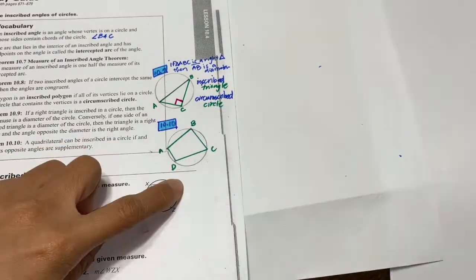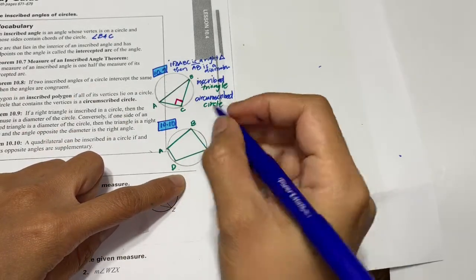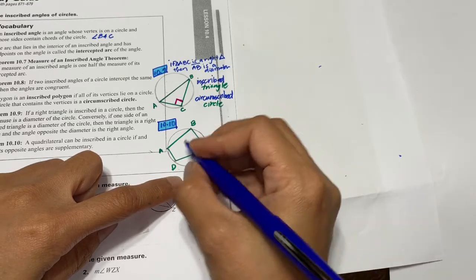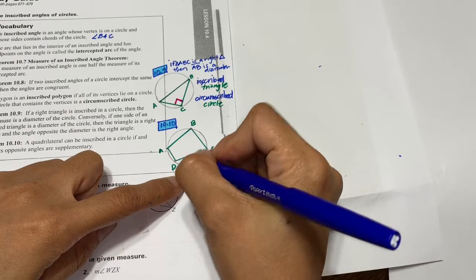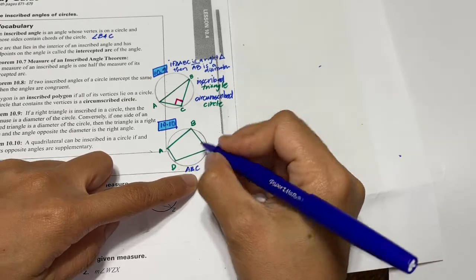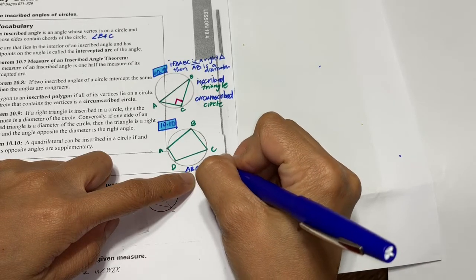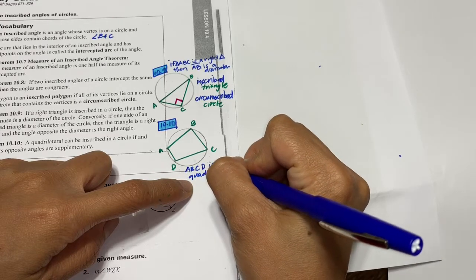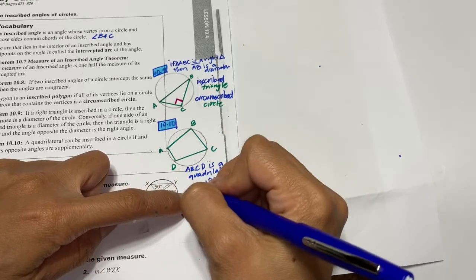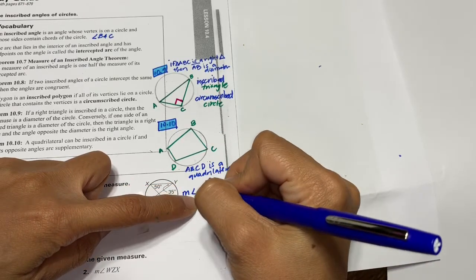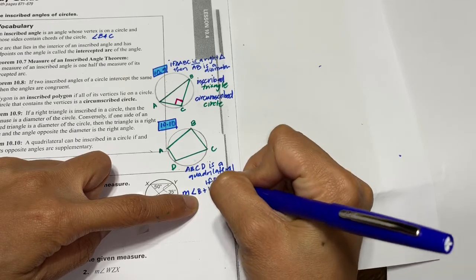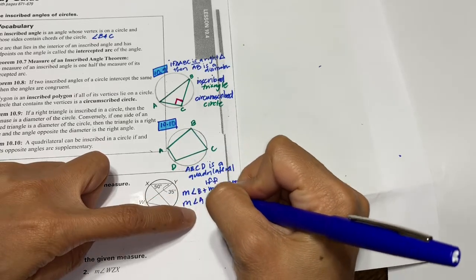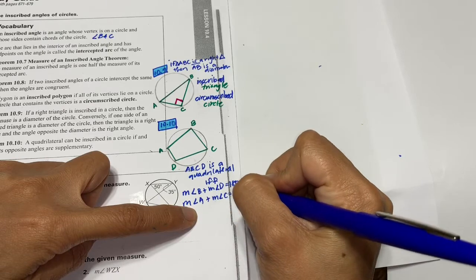So this one says ABCD is a quadrilateral if and only if measure of angle B plus measure of angle D equals 180 and measure of angle A plus measure of angle C is also 180.